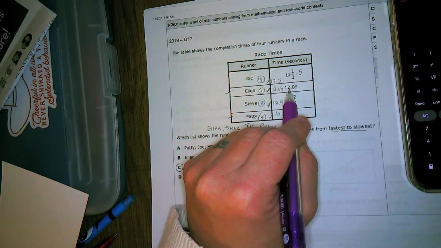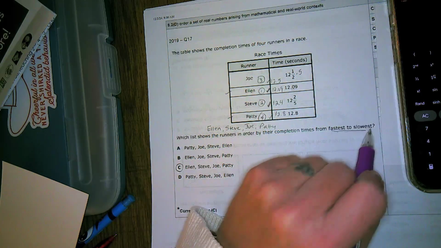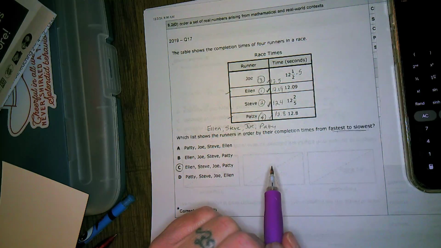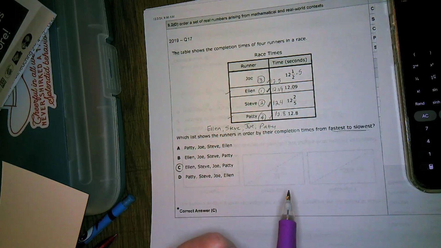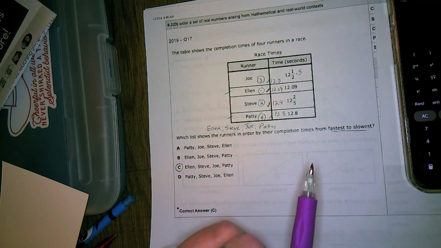Okay? So that's how you do that one. Get them all into a number that's easy to compare to each other, and then make sure you check your wording, make sure you check the situation. They're running, so we want the lowest number to come first because that means they were faster. So think through it and use your calculator and you'll be just fine. Okay, good job.